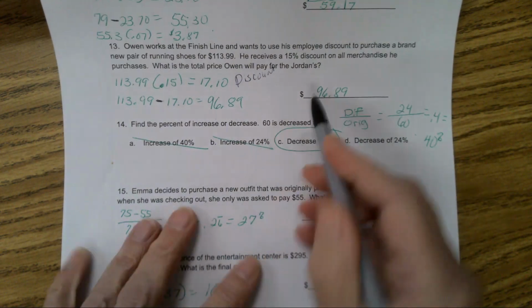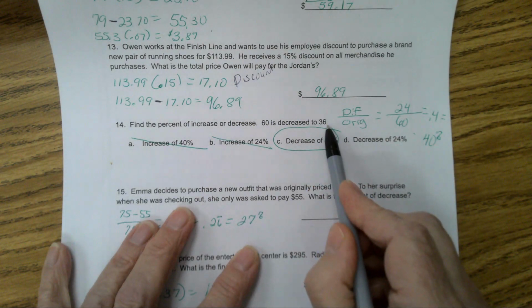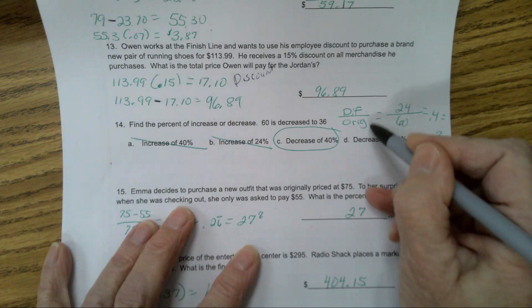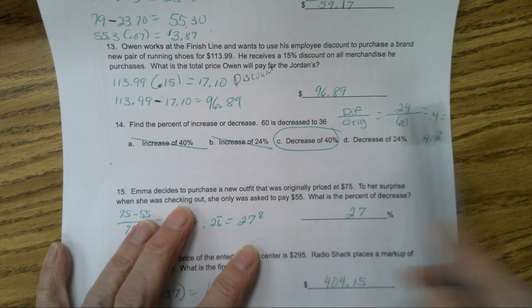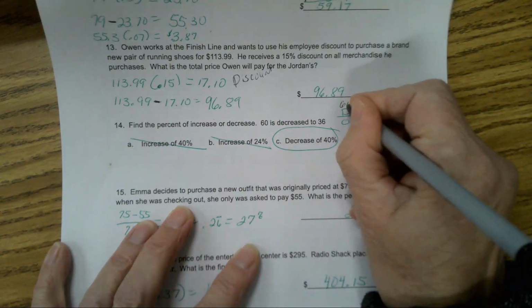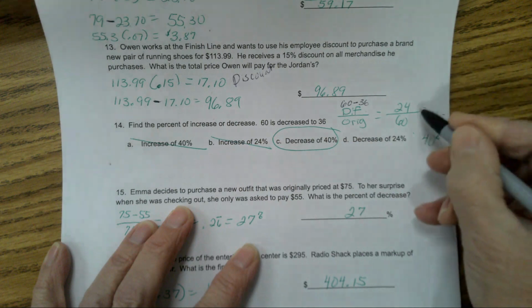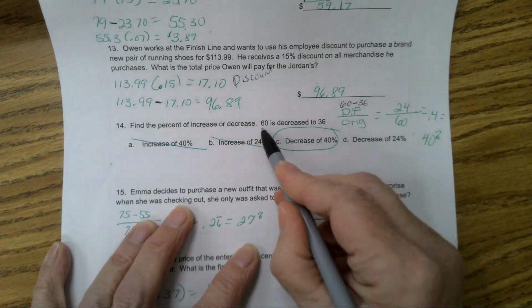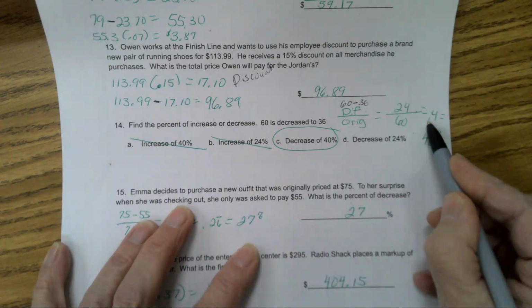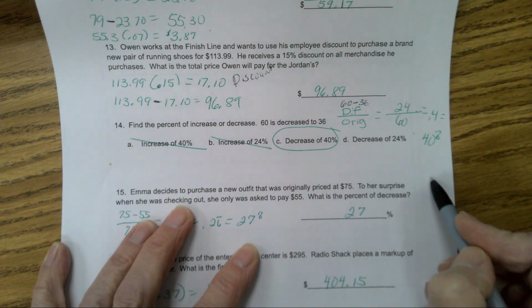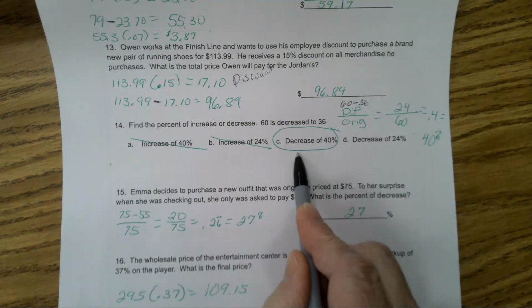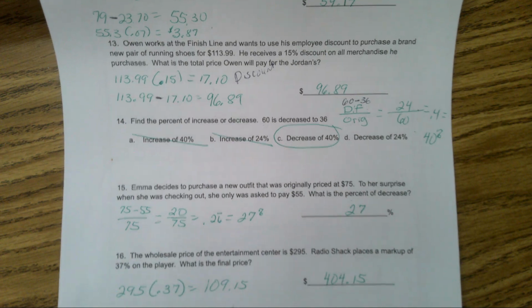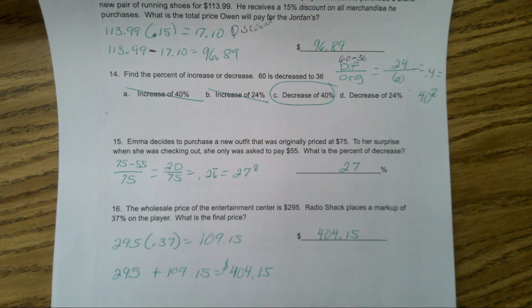Sixty is decreased to 36. To do this, it's difference over original. So the difference between 60 and 36 is 24. 60 minus 36 is 24, over the original, 60, is 0.4. That equals 40%, and it went down, so it's a decrease of 40%. Any questions?